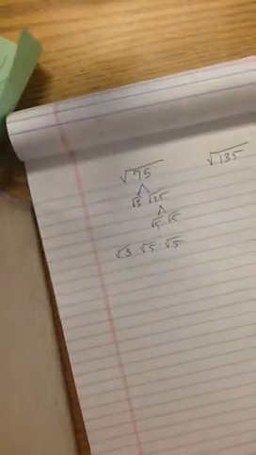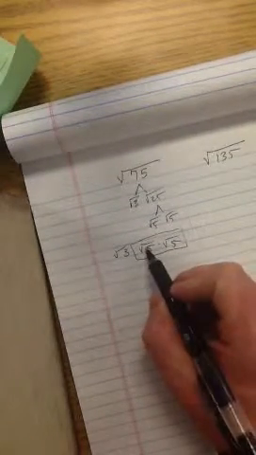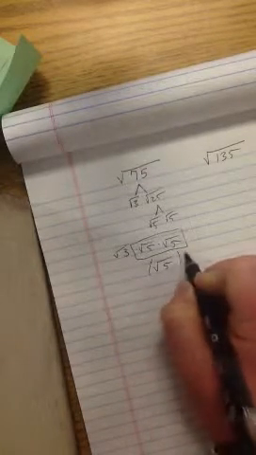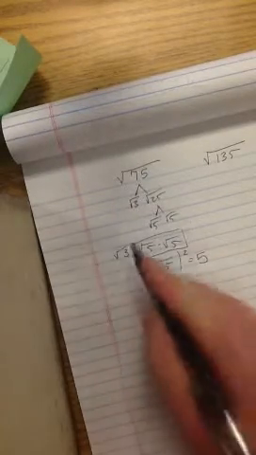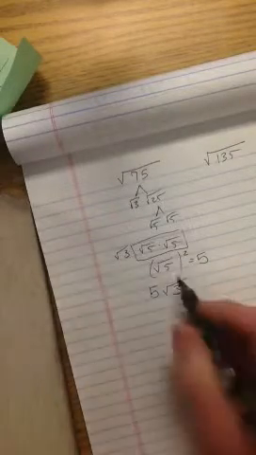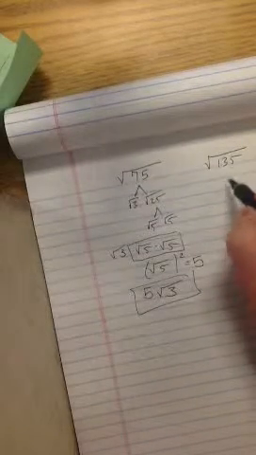As we said in class, we're looking for groups of 2 because the index is 2. It's a square root, so we're looking for groups of 2. So here's a group of 2, square root of 5 times square root of 5. That gives me just the number inside because the square root of 5 times the square root of 5 is the square root of 5 squared. And so these are inverse operations, so I just end up with 5. So my answer for this is just going to be 5 square root 3. And there's my answer.